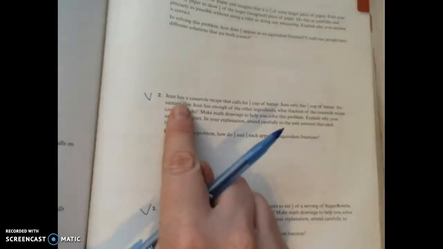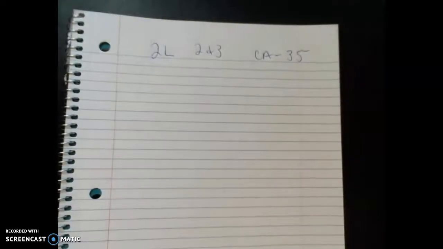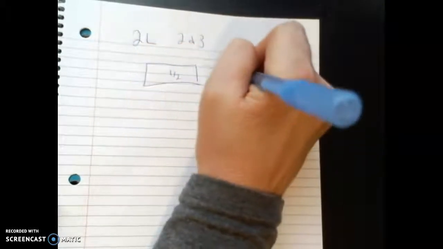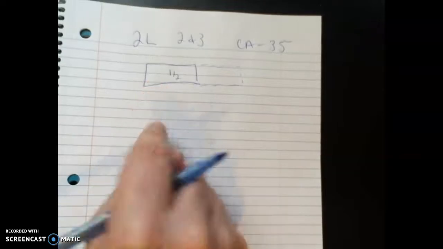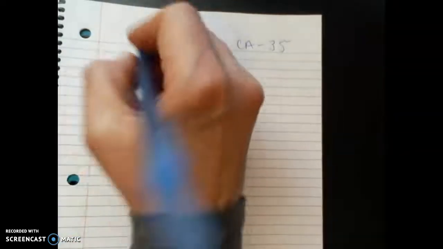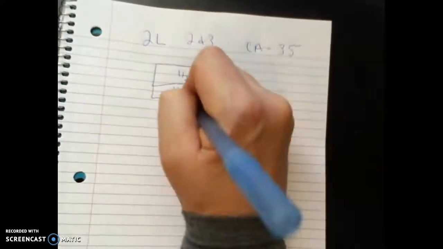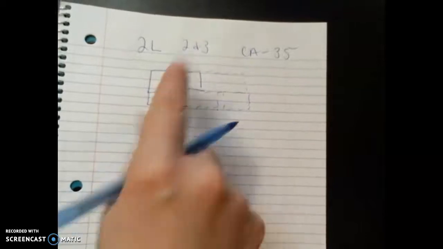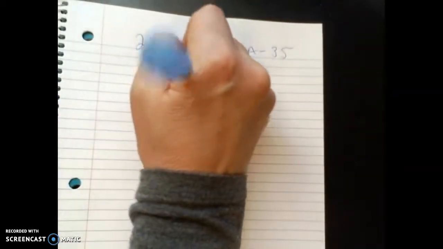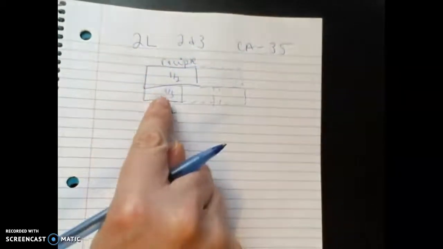All right, so let's look at this one. Jean has a casserole recipe that calls for half a cup of butter. So pretend this part's not there, but the recipe calls for half a cup of butter, but she only has a third of a cup of butter. So again, a third would be about right there. And again, these are what she doesn't have. And again, that should probably be about there. So the recipe requires a half, but she only has a third.